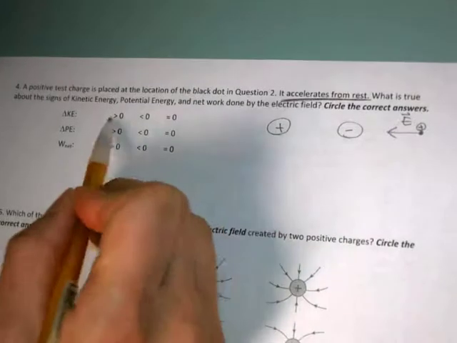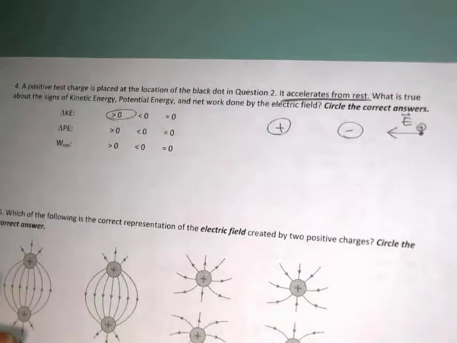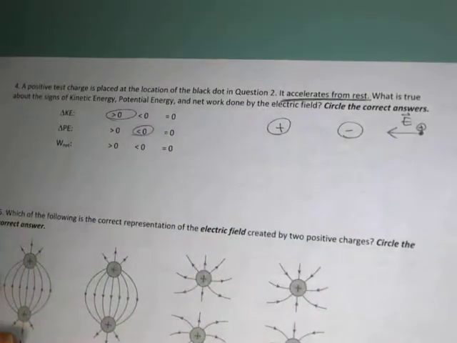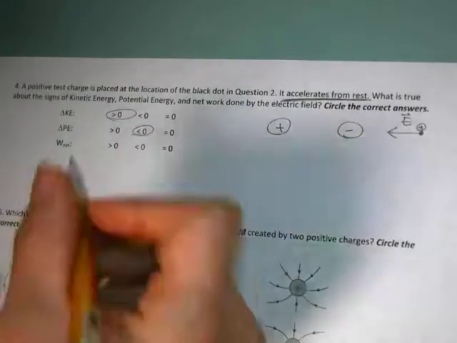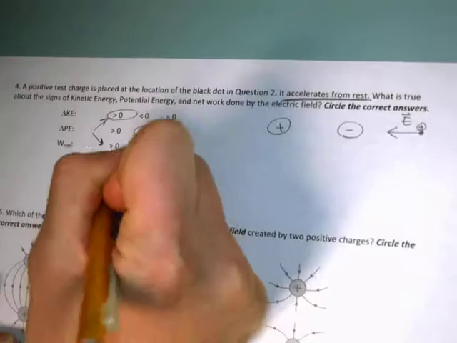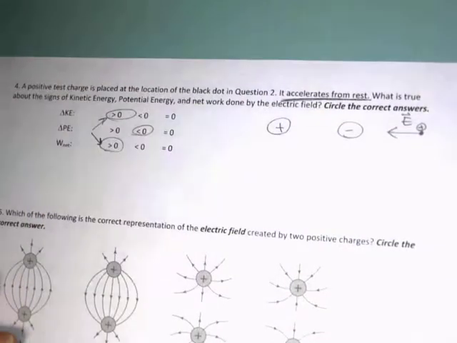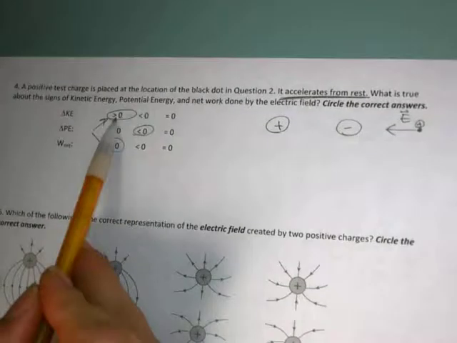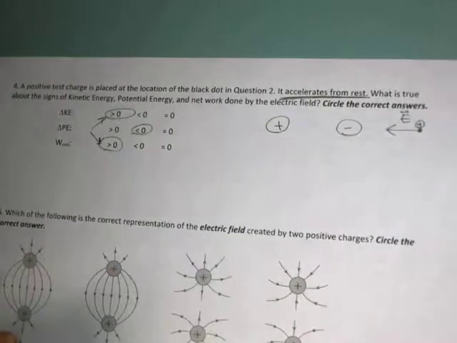And as it rolls down the hill, it's going to speed up. And that means that it's going to increase its kinetic energy. And as it rolls down the hill, its potential energy is going to go down. The work energy theorem connects these two. Net work done by the electric field is equal to the change in kinetic energy. So if that one's greater than 0, that one is greater than 0.